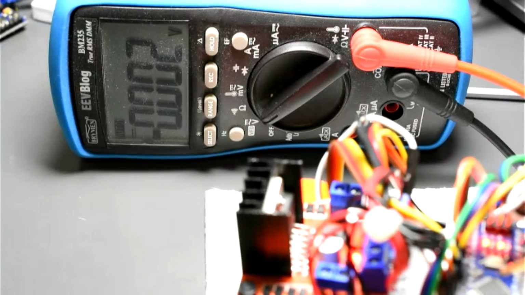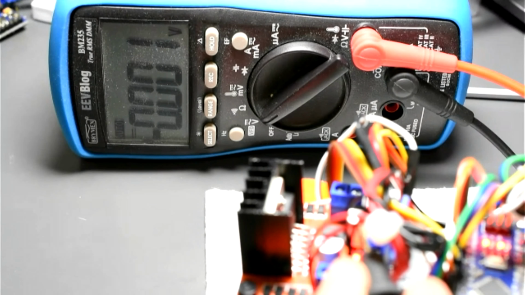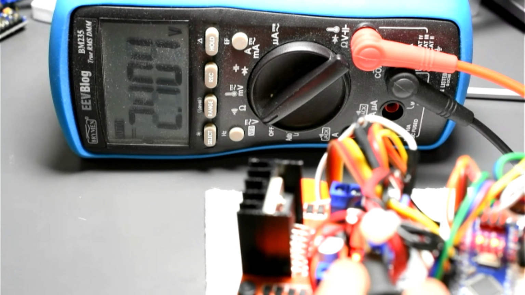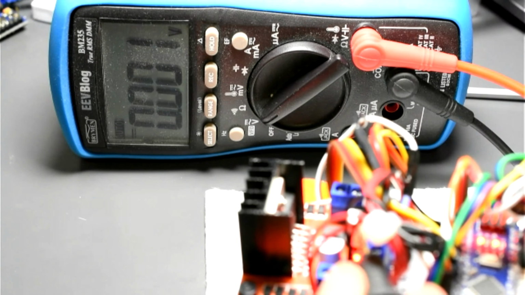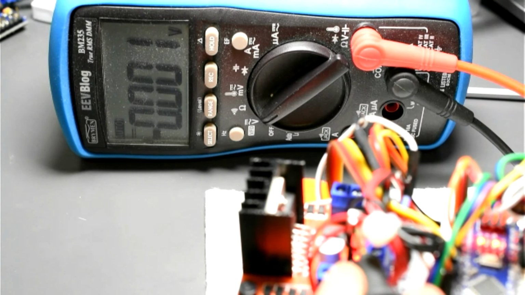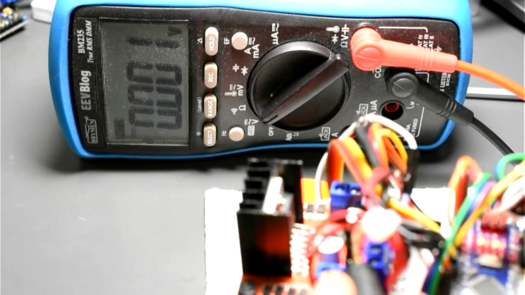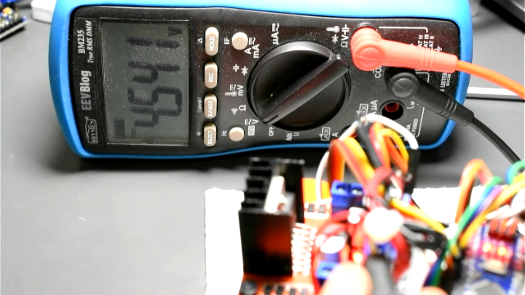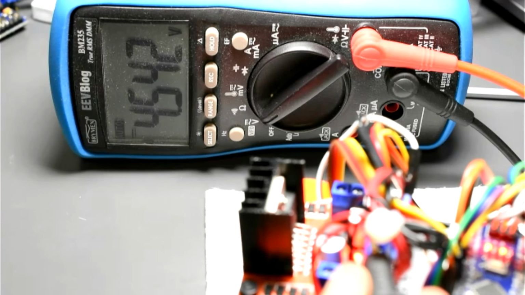And now let's just see if I look at the 3.3 volt regulator. Oh look, 3.3 volts. We don't actually use the 3.3 volts in this, but that is a test. It's an exposed pin. And our 5 volts is all the way over here. And it obviously, 4.5 volts. Now that's a bit sus.